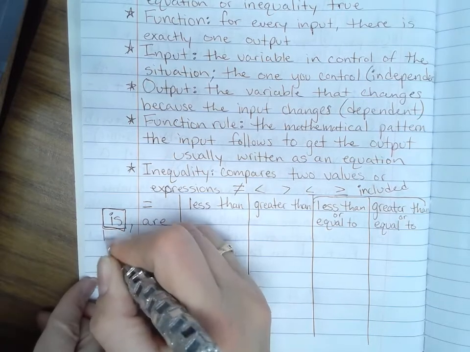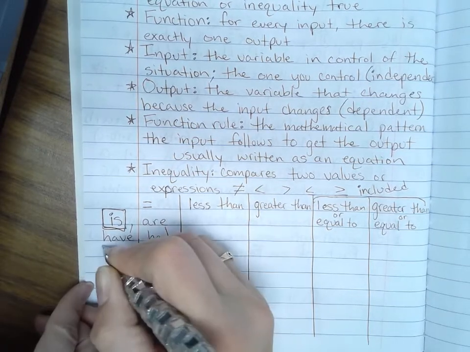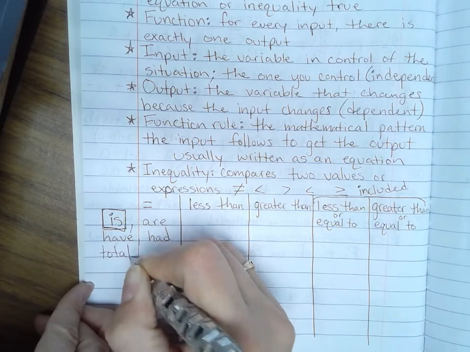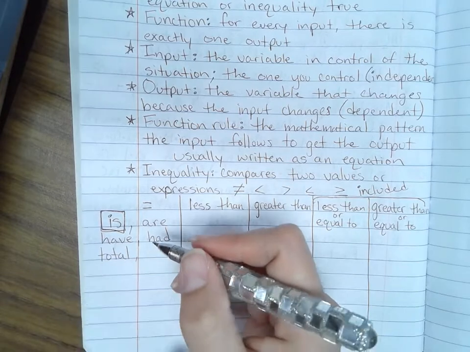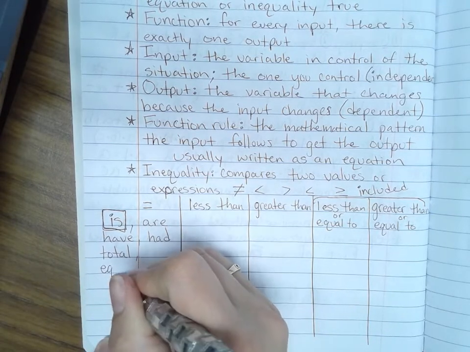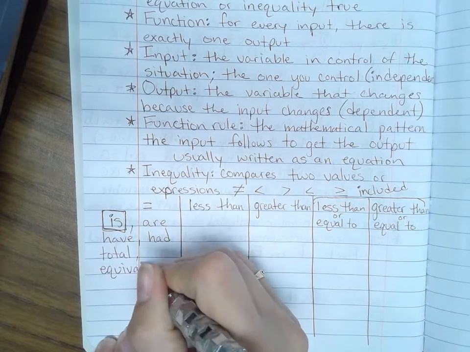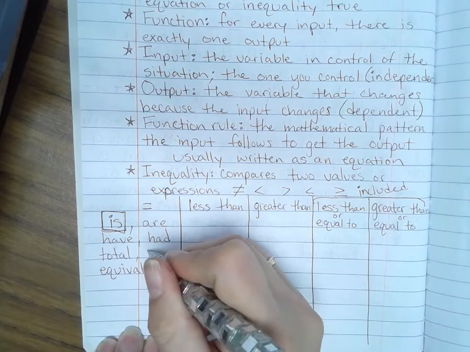Are, have, had, total. What other words can we use for equal here? Equivalent. Same.